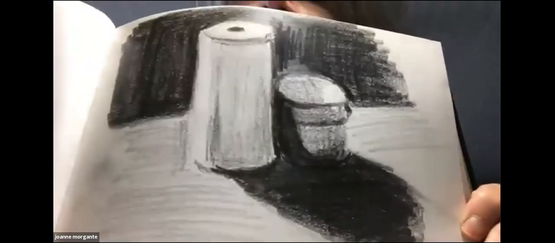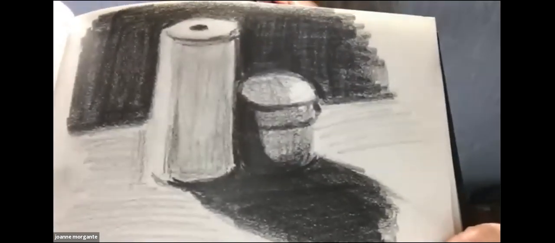This is beautiful. Are you using charcoal? No, I'm using 4B. Beautiful. Wow. It has such a nice sense of light when you make the dark really dark. So did you enjoy this one more than the first? Yeah, maybe.